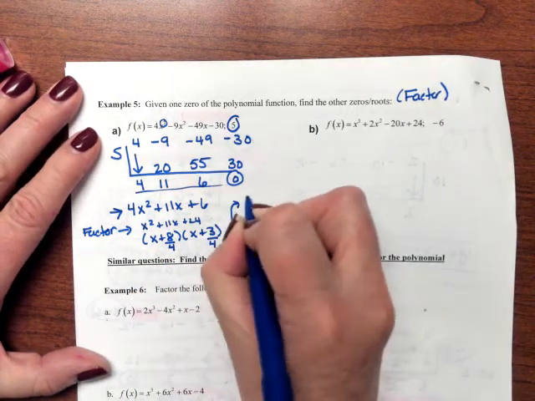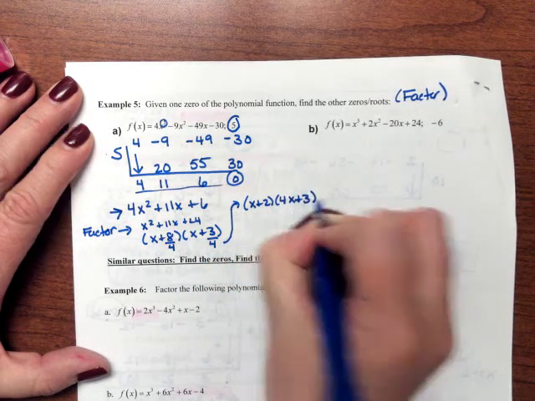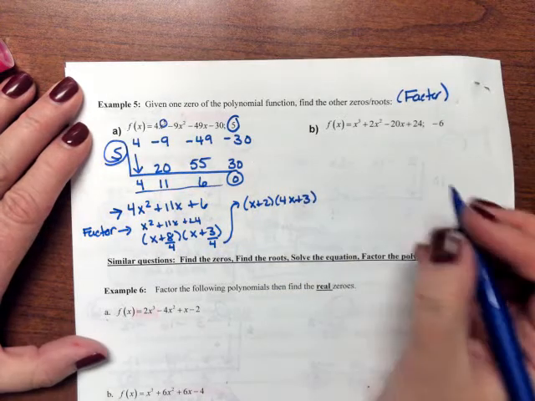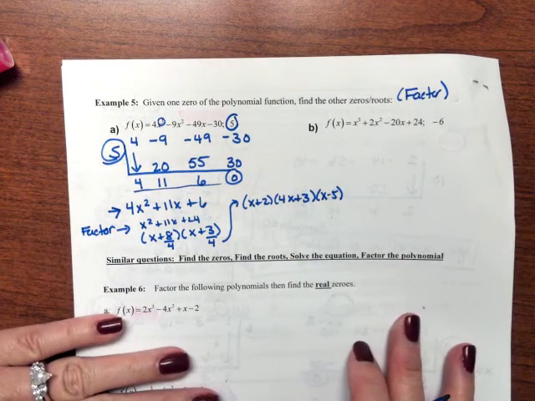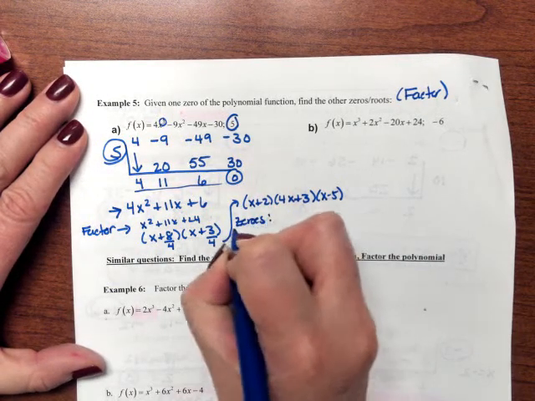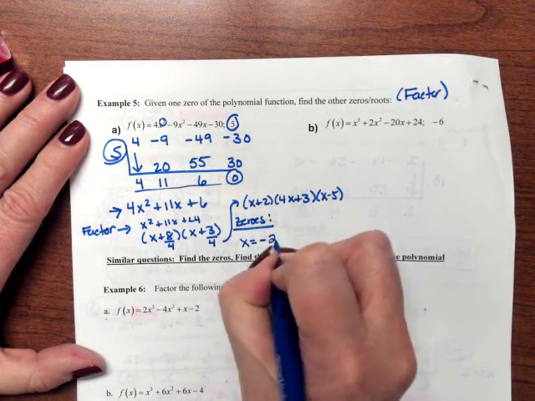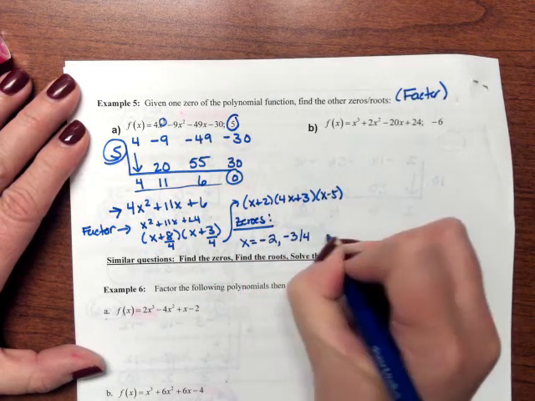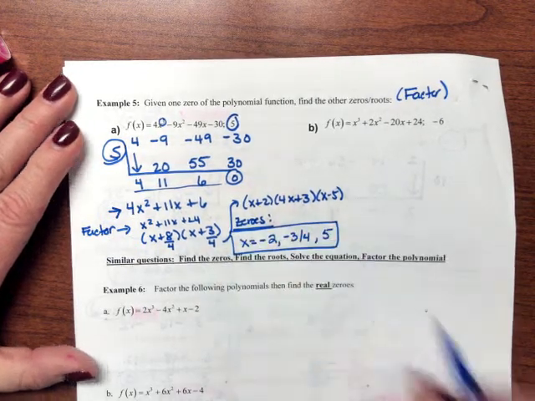So when I factor this, this gives me x plus 2 times 4x plus 3. And again, don't forget about the factor that the 5 came from, the x minus 5. So now I can find my zeros by setting each factor equal to 0. So x is going to be equal to negative 2, negative 3/4, and again, of course, I was given the 5 in the original problem.